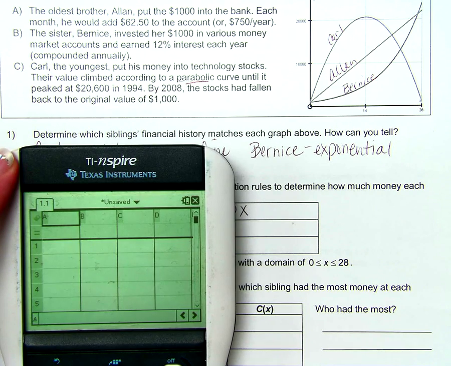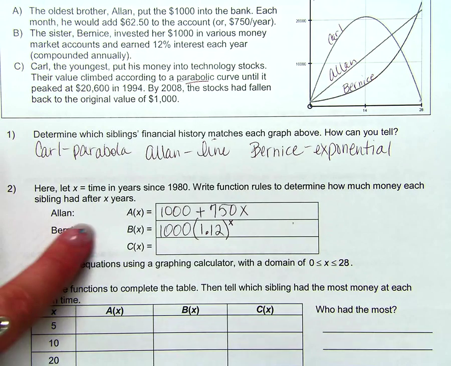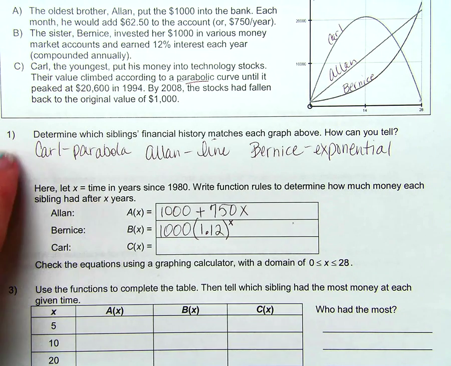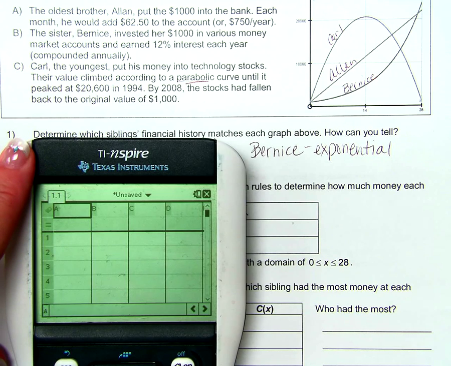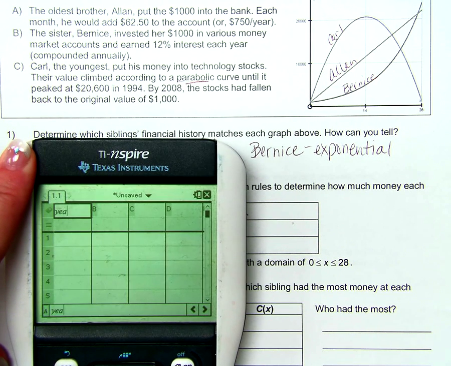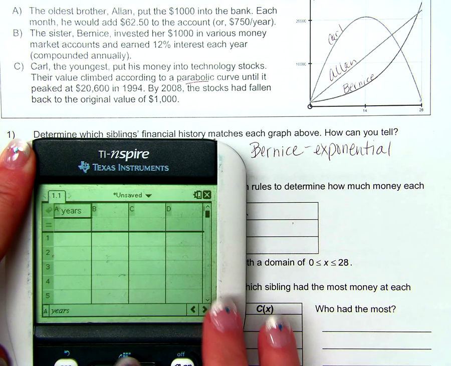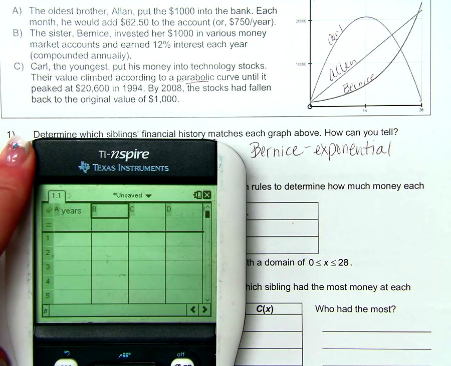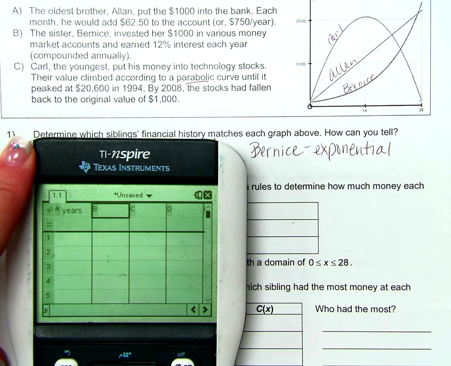Our x value is going to be what? Time in years. So time or years. I'm going to put years because that makes a little bit more sense to me. You want to put something else? Go for it. What's our y value going to be? Money, right? M-O-N-E-Y.